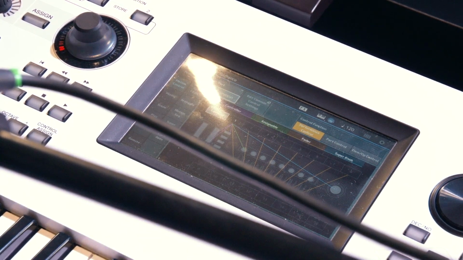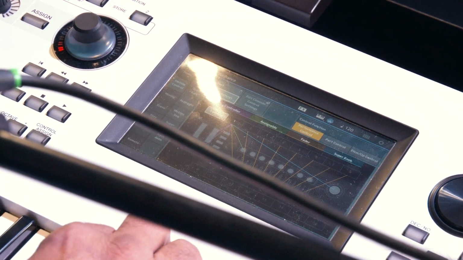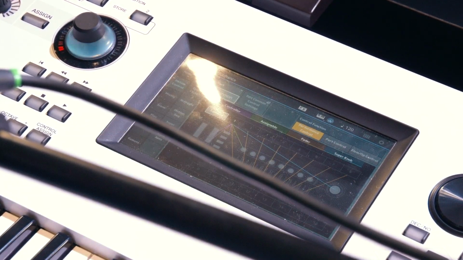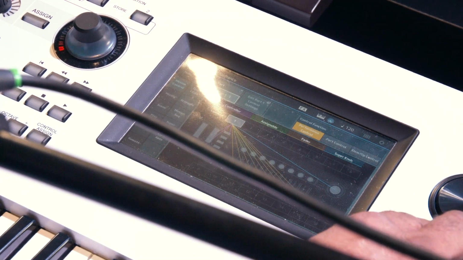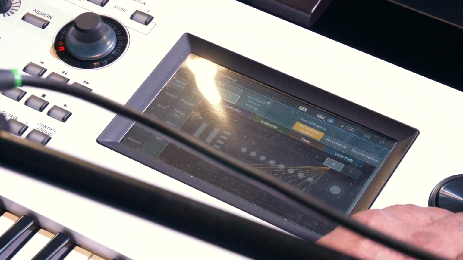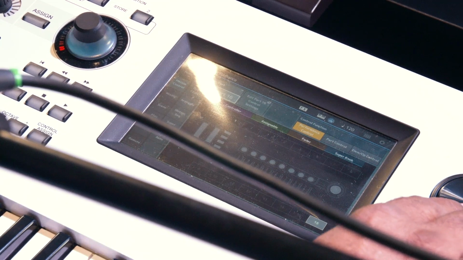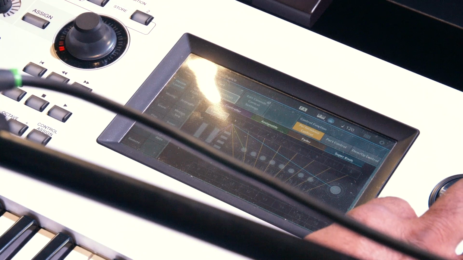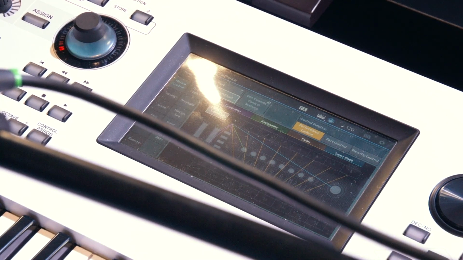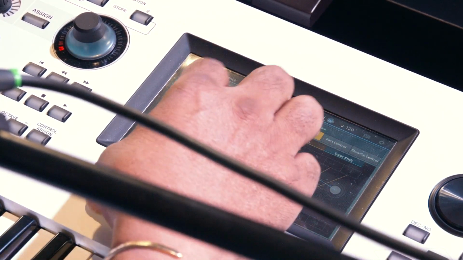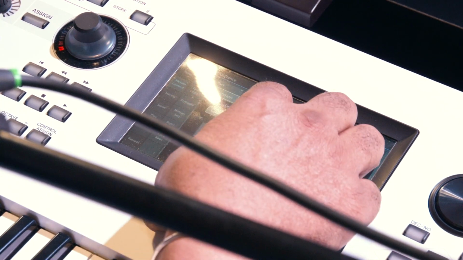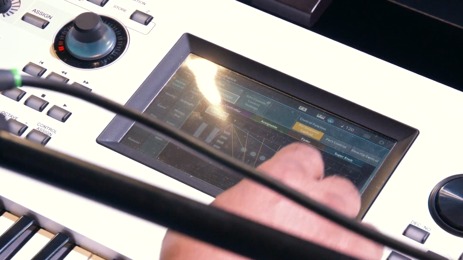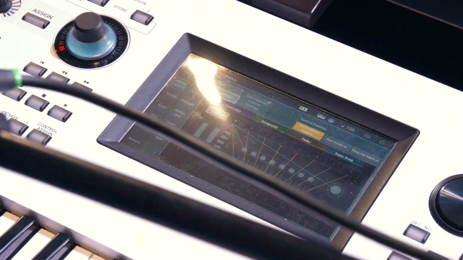All right. And I'm now looking at common, or I can look at part 1. And as you can see, I can look at any of the parts. There can be 16 parts in a performance. And it lets you know what's going on with your controllers in each part. So you can look at controllers, you can look at assignable knobs, you can look at the faders, or you can look at the super knob.